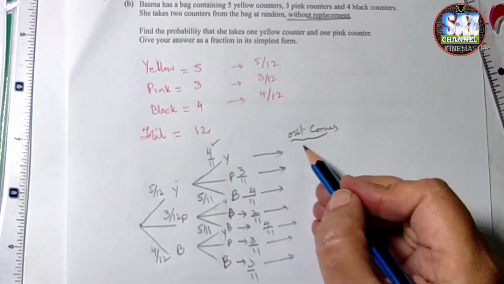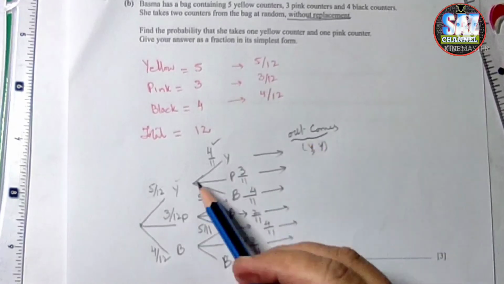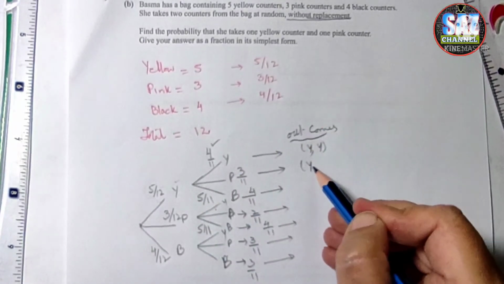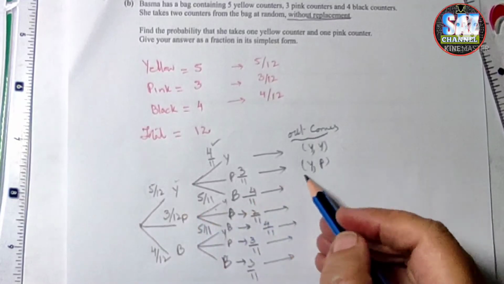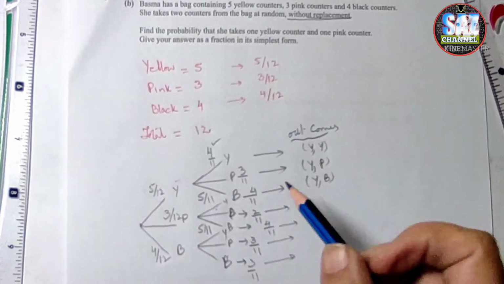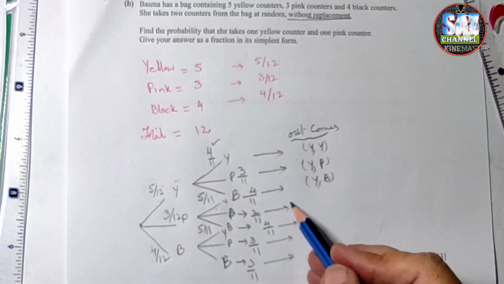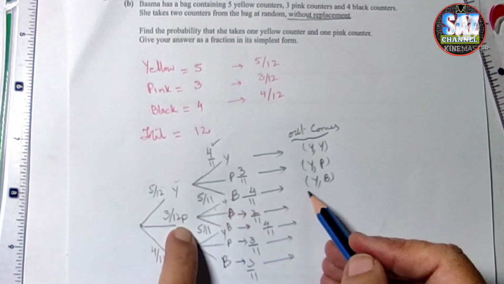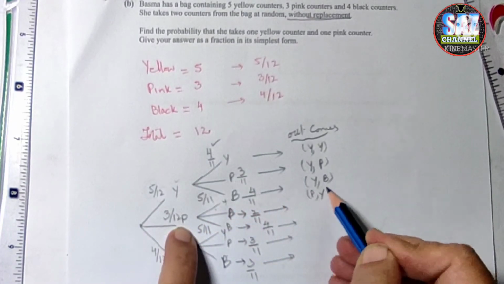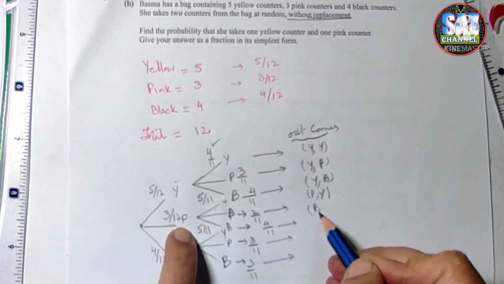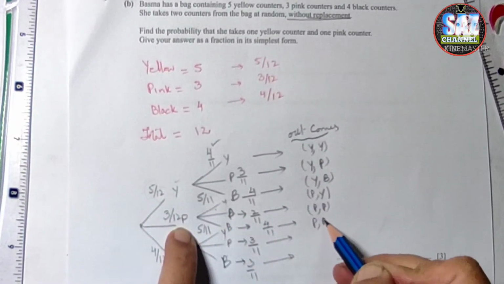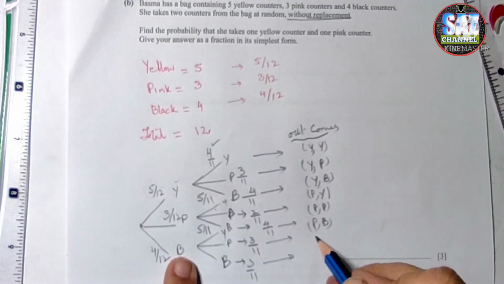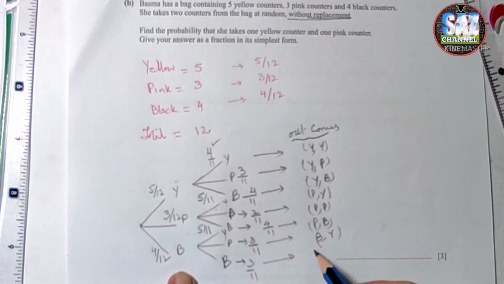This is yellow with yellow, yellow with pink, yellow with black, then pink with yellow, pink with pink, pink with black, black with yellow, black with pink, and black with black.